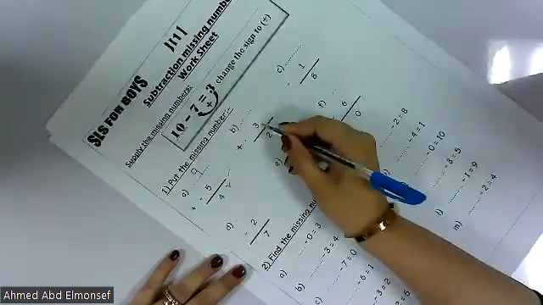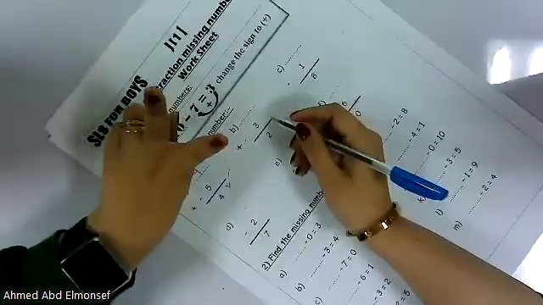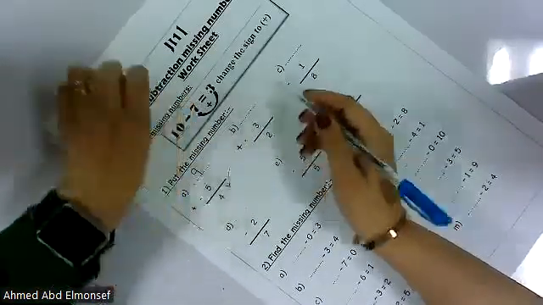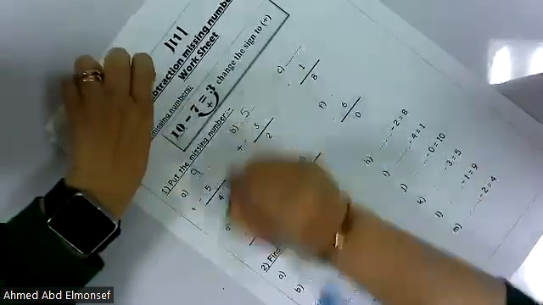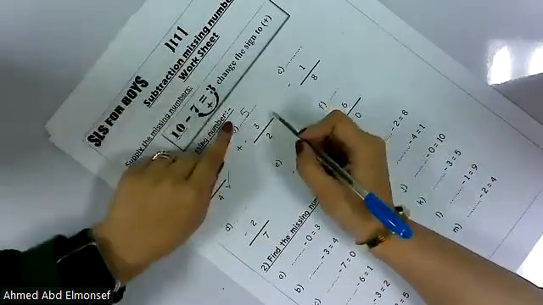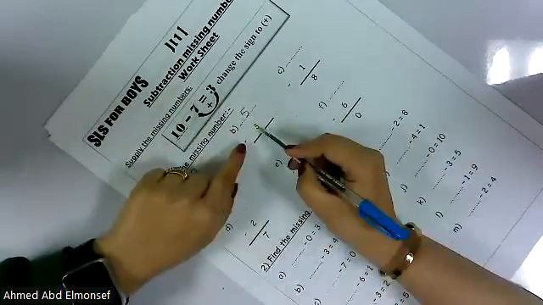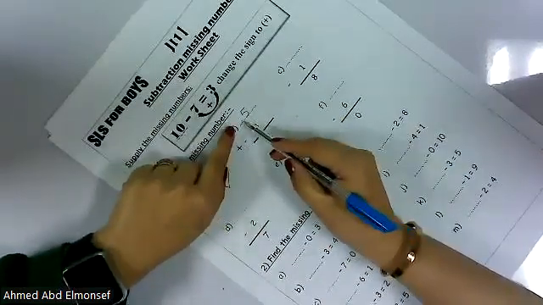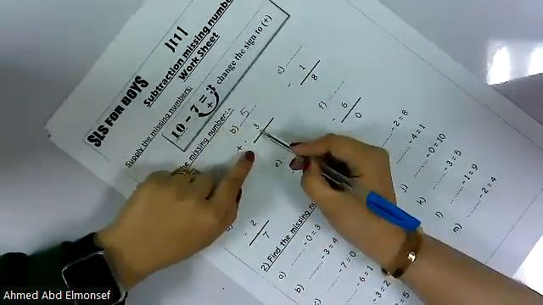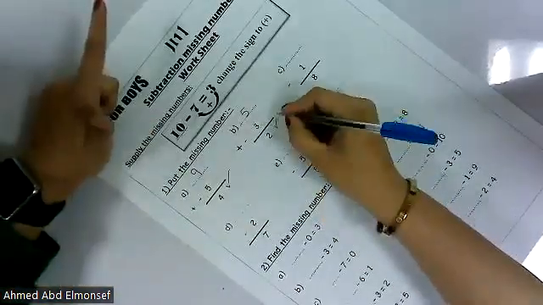What comes after 3? 4, 5. So we are going to write number 5. To make sure that my answer is right, count from the small number till you reach the big number, after 3, 4, 5. So 2, it is right.